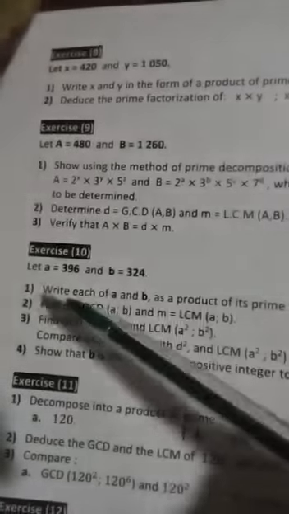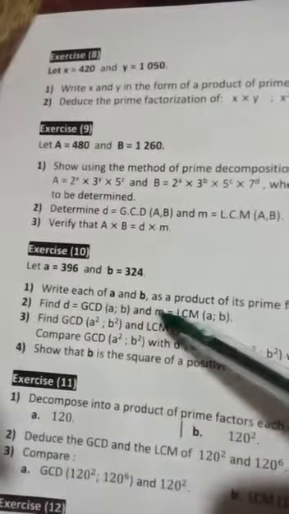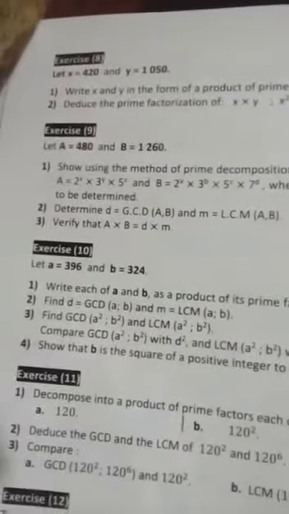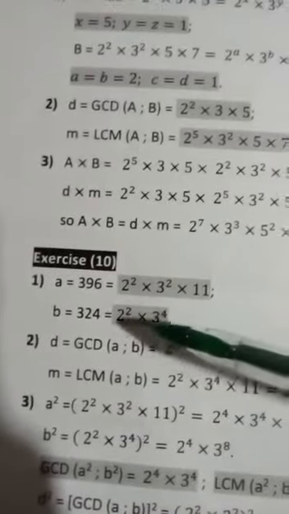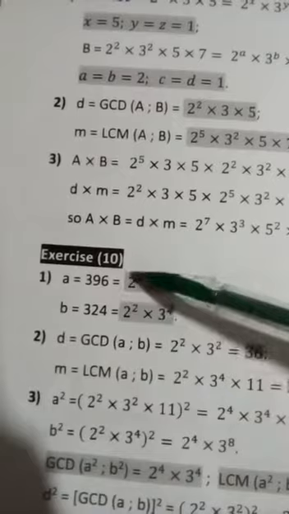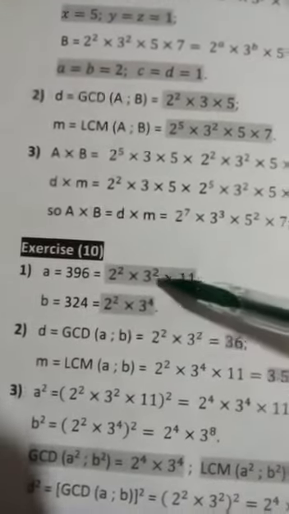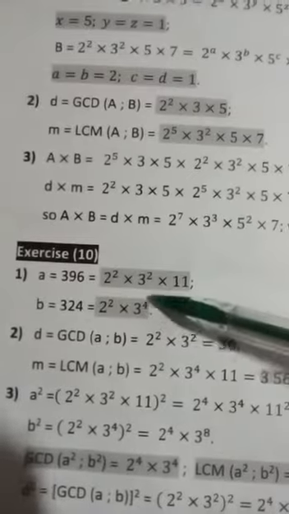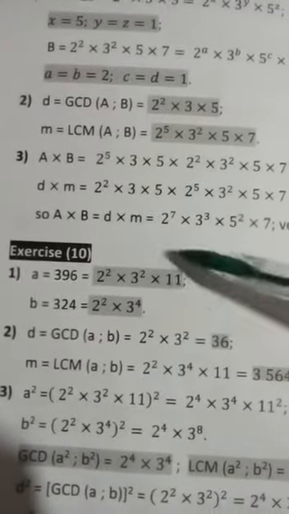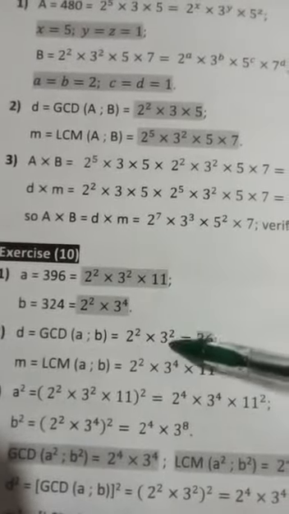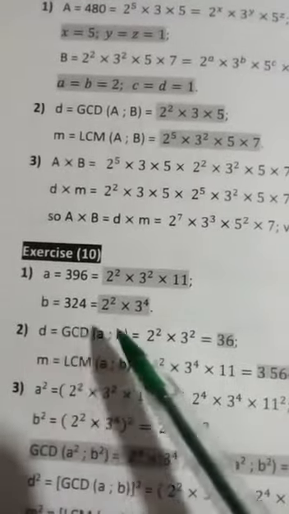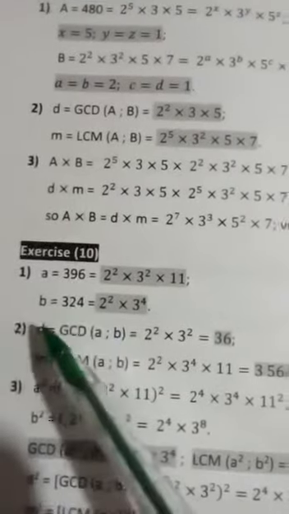also, given that D is equal to the GCD of A and B, and M is equal to the LCM of A and B. If you look here at A and B, for the GCD we take the smallest common. For example, we have the common 2 and the common 3. Here we have 2 squared and 2 squared, we take one of them since they are equal. While here 3 squared and 3 power 4, we take the smallest one, which is 3 squared. We didn't take the 11 since it is not common. Then 2 squared is 4 times 3 squared, 9. 4 times 9 is equal to 36. This 36 is the GCD of 396 and 324, and it is equal to D.